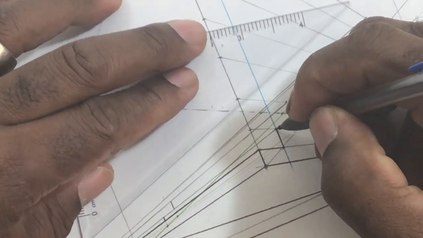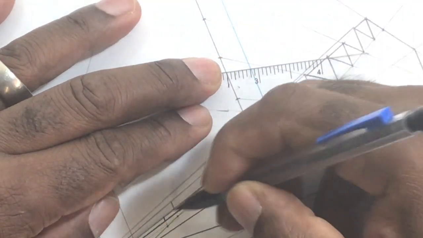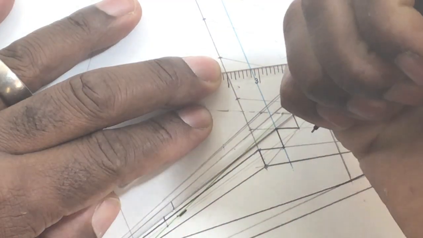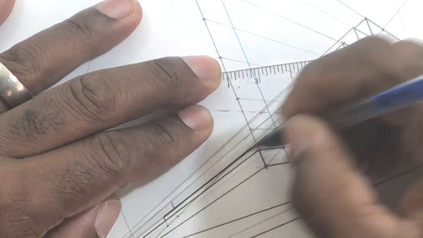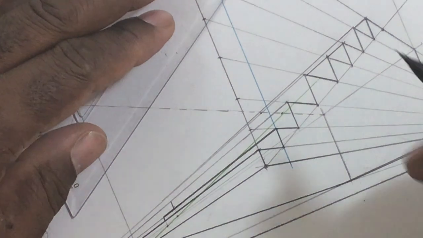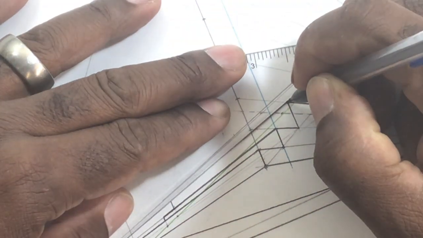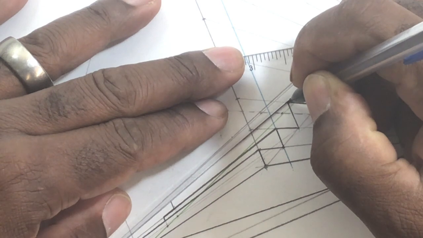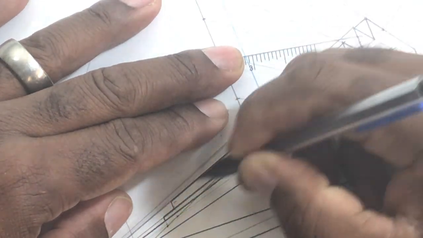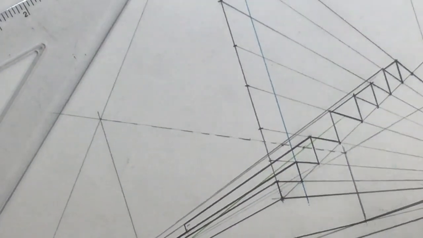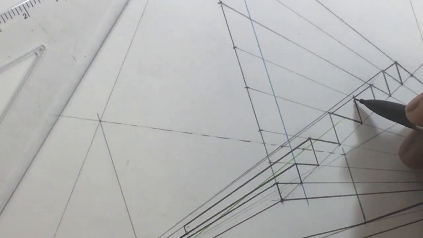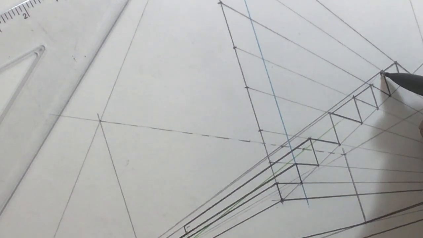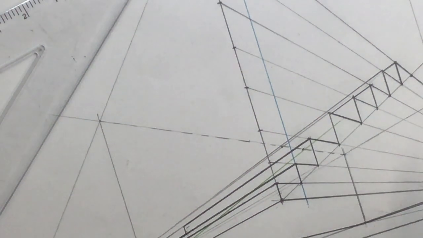All right, and let me darken this. Make sure that's complete. Great. Got a death grip on that mechanical pencil, don't I? Okay, so we've got that, and we've got this sticking out. This one falls behind, so I'm not going to worry about it. This falls behind as well. This is sticking out substantially, so I will see what I can do about that.